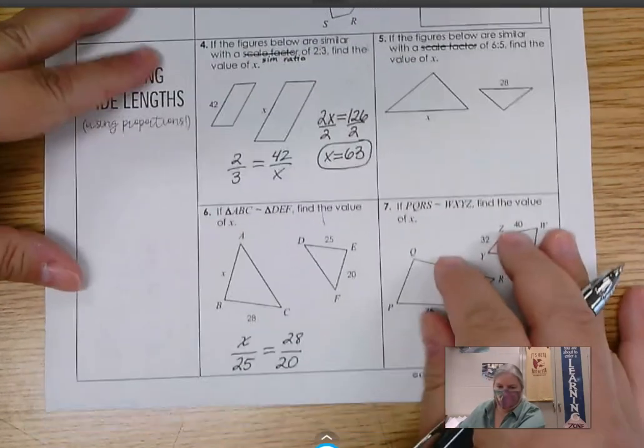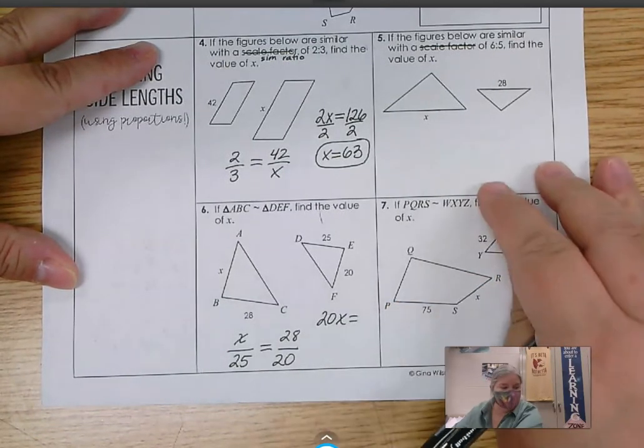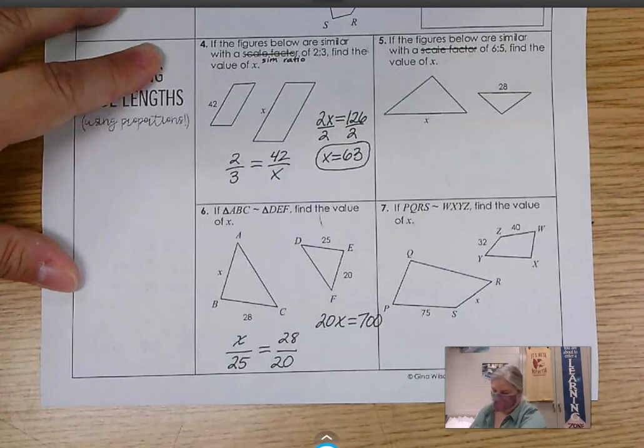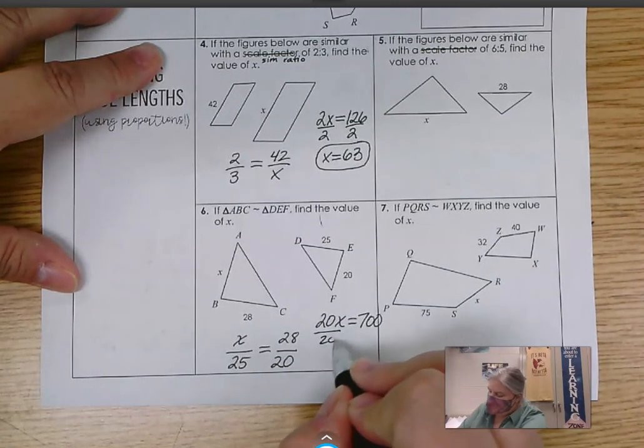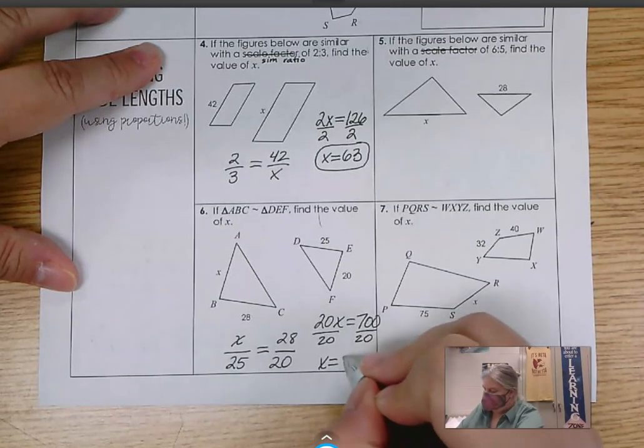When I cross multiply here, I get 20 times x equals, and I'm going to have to grab a calculator. Okay, I got 700 when I cross multiplied. Then I can divide both sides by 20, and I get that x is 35.